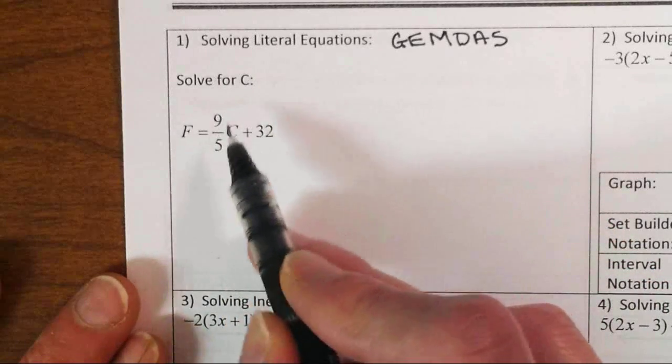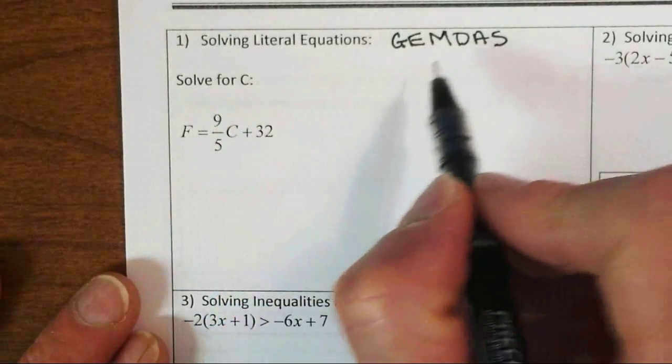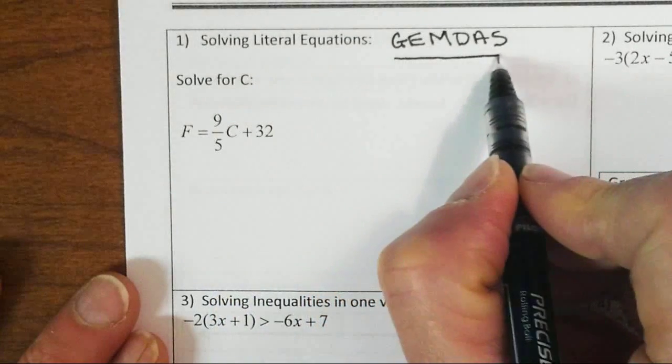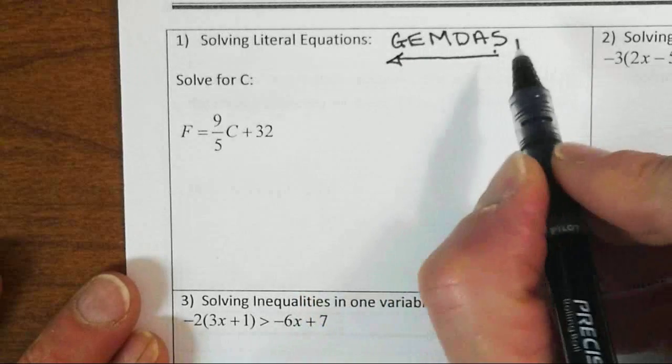So we're solving for C. There's nothing we can do on the right side to simplify, and there's nothing we can do on the left side to simplify. So I'm simply going to go into solving. So when I'm solving, I'm doing GEMDAS backwards.